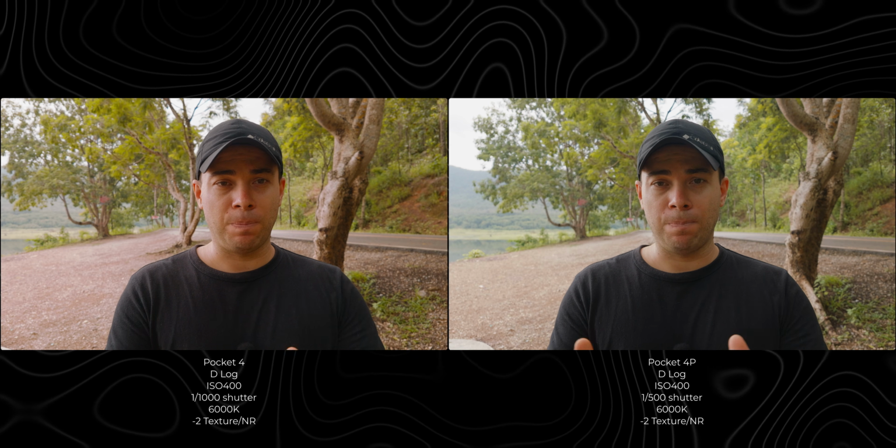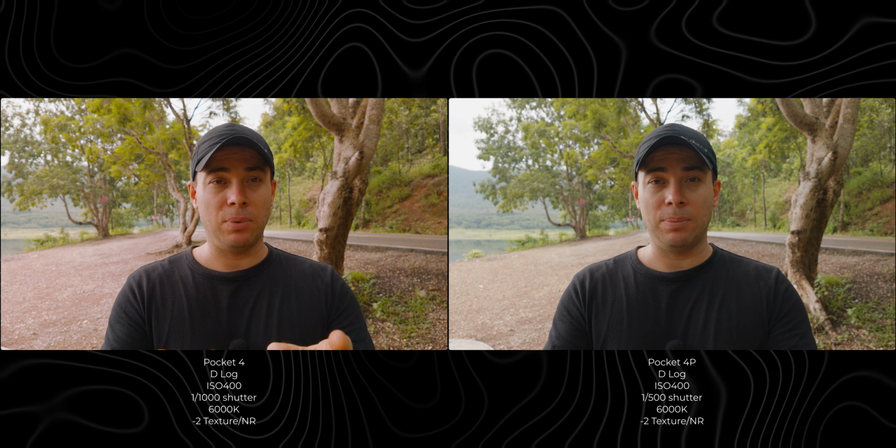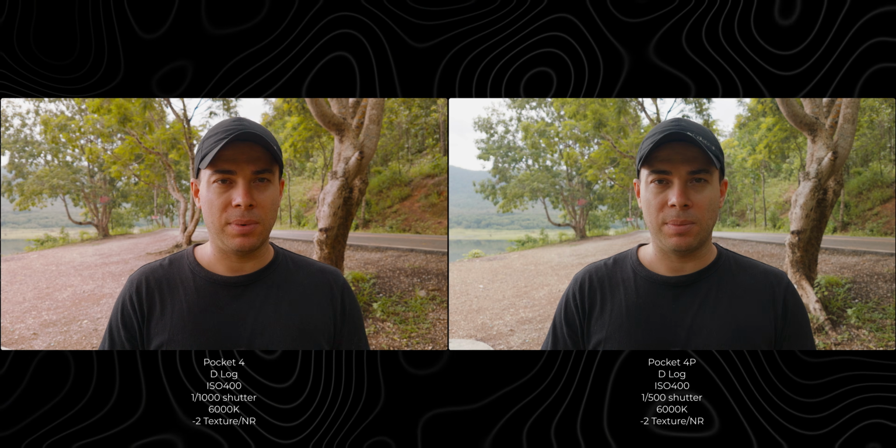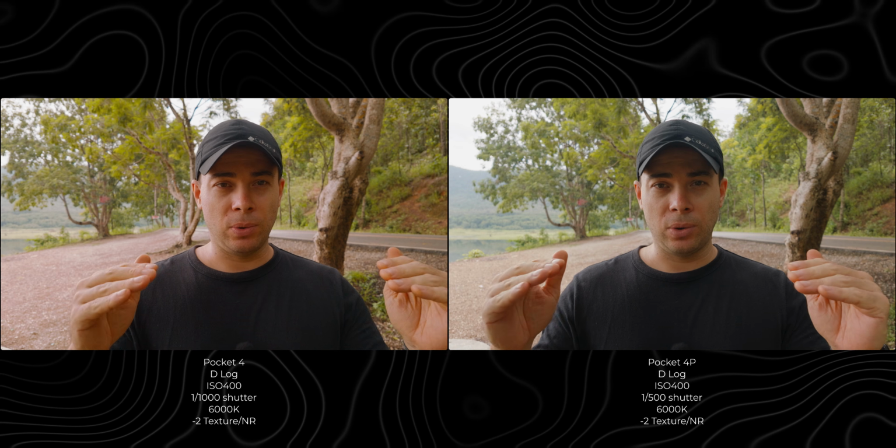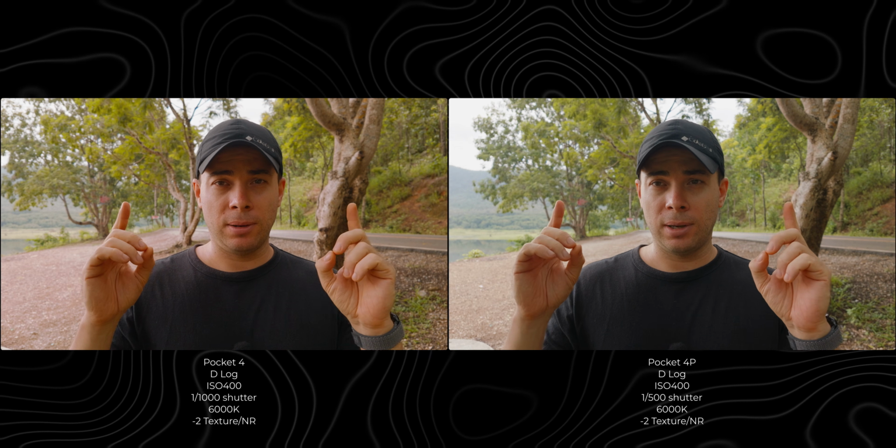Because theoretically, if I would have two Pocket 4s in here and I would use the same settings, the exposure should be exactly the same, but there's clearly a difference between the Pocket 4 and the Pocket 4P when it comes to how D-Log handles exposure with this camera compared to this camera. It seems like the Pocket 4P needs a bit more light to achieve the same exposure compared to the Pocket 4. Just for example, actually, let me switch to the same shutter speed on the Pocket 4P to show you how different it looks to the Pocket 4.